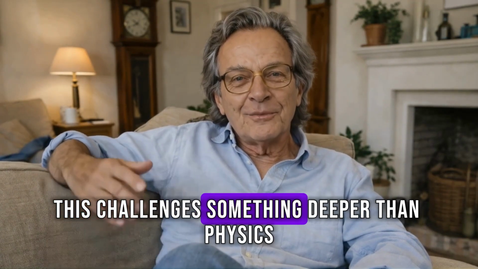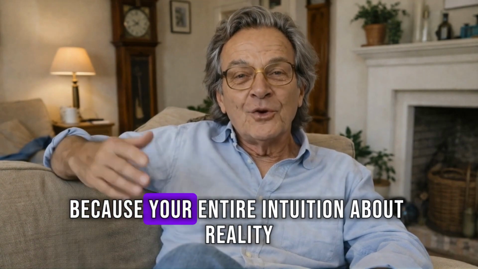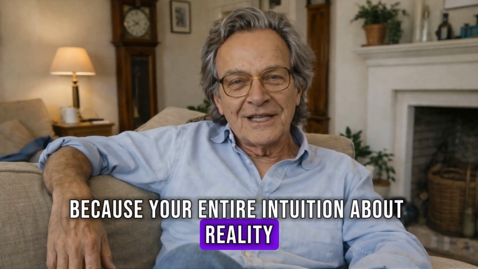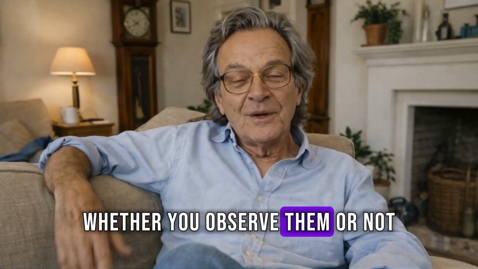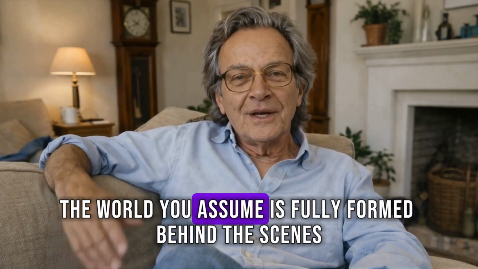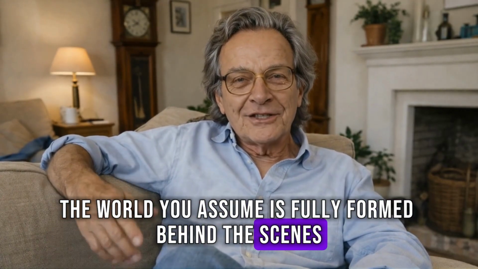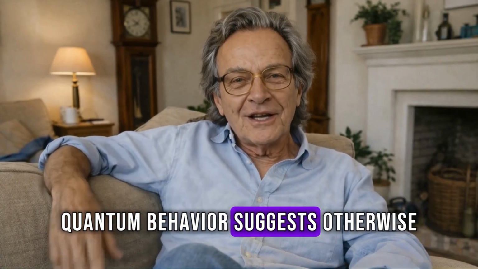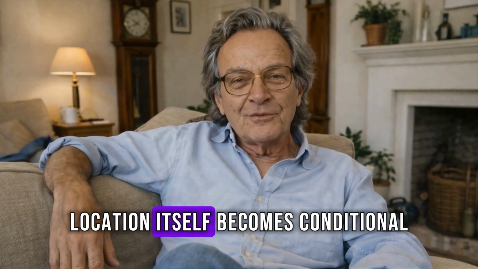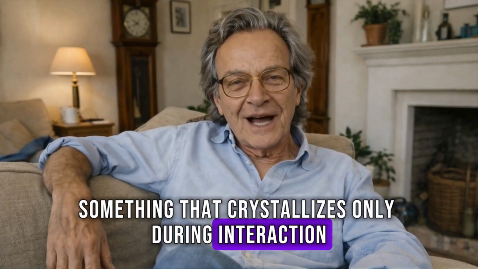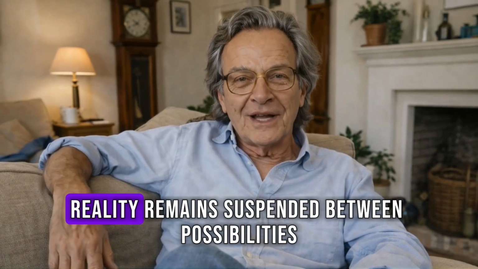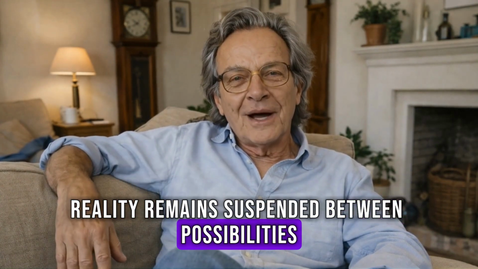This challenges something deeper than physics, because your entire intuition about reality assumes that objects occupy definite places, whether you observe them or not. The world, you assume, is fully formed behind the scenes. Quantum behavior suggests otherwise. Location itself becomes conditional, something that crystallizes only during interaction. Before that moment, reality remains suspended between possibilities.